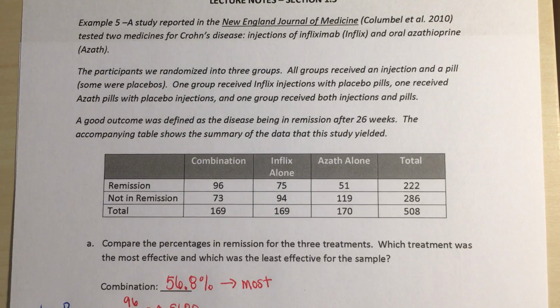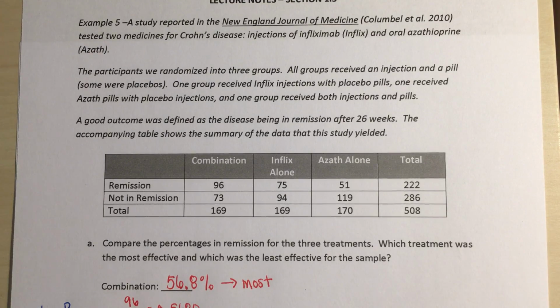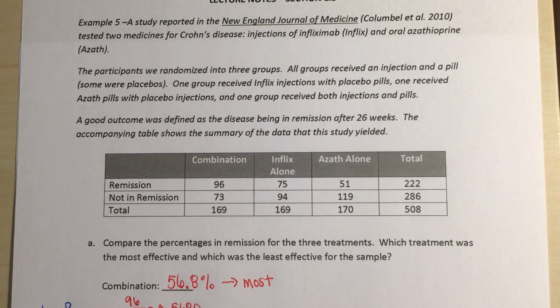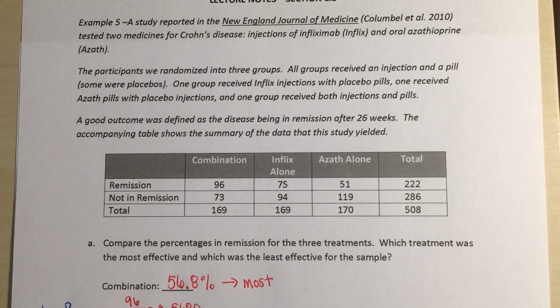In a controlled experiment, we want to make sure we're thinking about and keeping in mind our four different key features. So our four key features, we have a reasonable sample size. Not as large as our previous example, but still probably large enough. It is randomized.